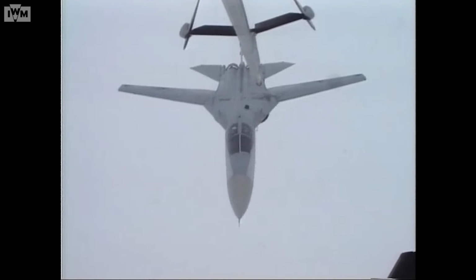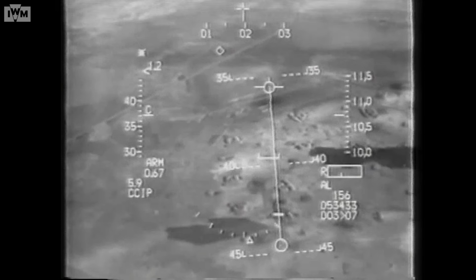Another key target on the first night was the Iraqi Air Force. Coalition fighters launched offensive fighter sweeps over Iraqi airfields, while RAF Tornado GR-1s attacked the runways themselves with their specialist JP-233 submunition dispensers. The Iraqi Air Force managed to launch around 120 sorties on that first day, but even their best aircraft were outranged by the coalition.